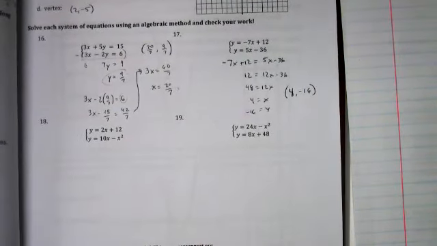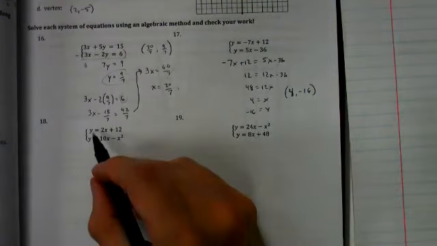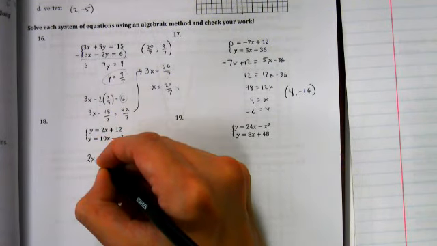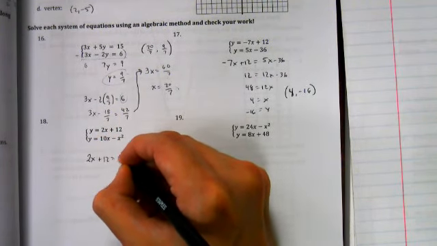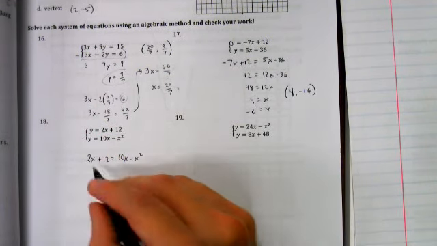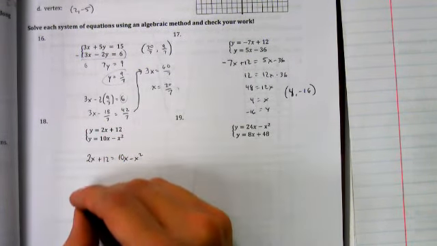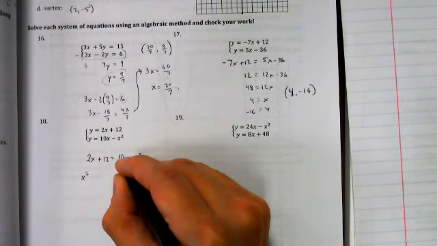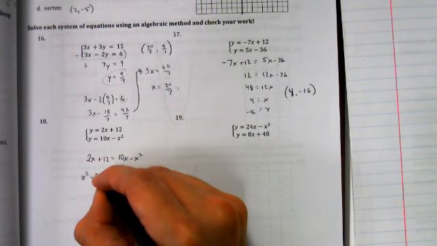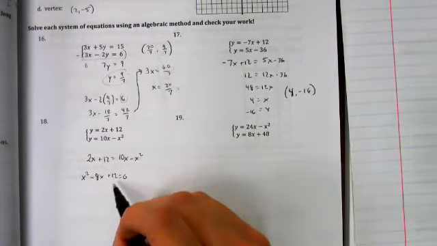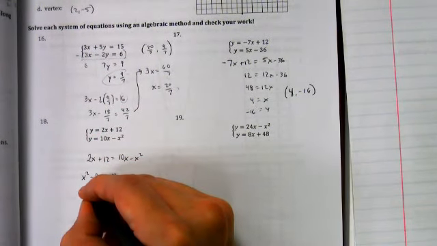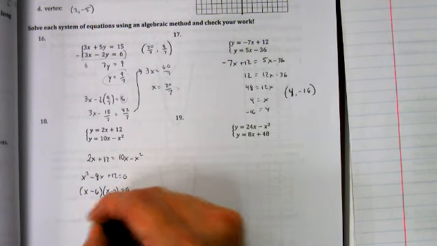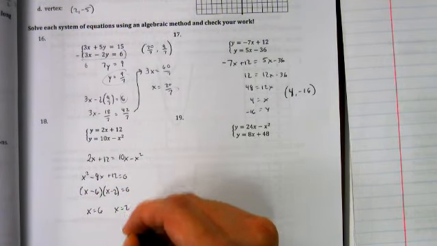Okay, let's keep going. We can use the same strategy here because they both equal y. We can just set them equal to each other. 2x plus 12 equals 10x minus x squared. We can add x squared to both sides and subtract 10x from both sides. So that's going to give me x squared minus 8x plus 12. Can I factor this? Yes. (x minus 6)(x minus 2). So x can equal 6 or x can equal 2.